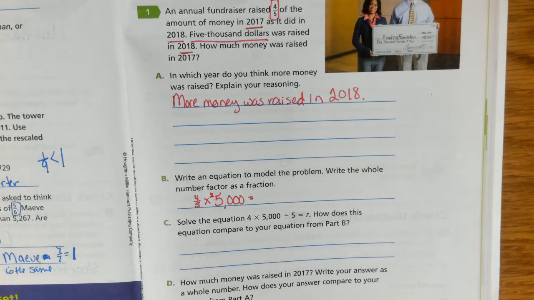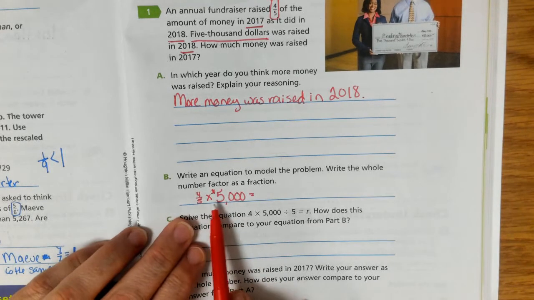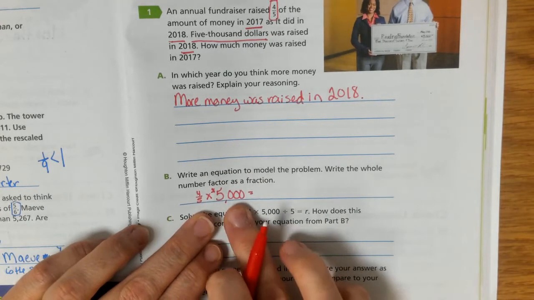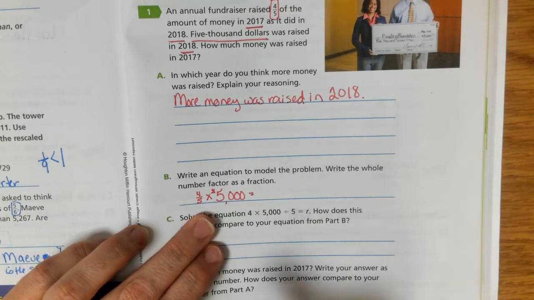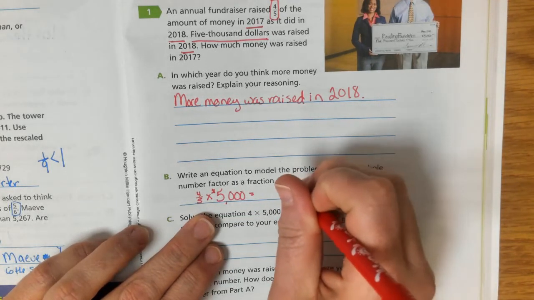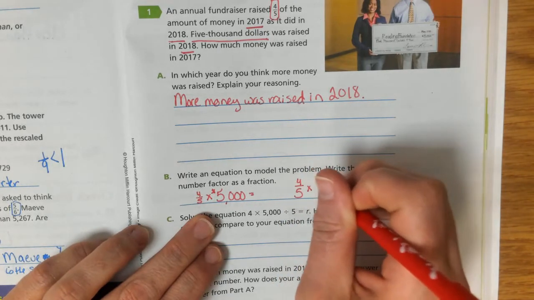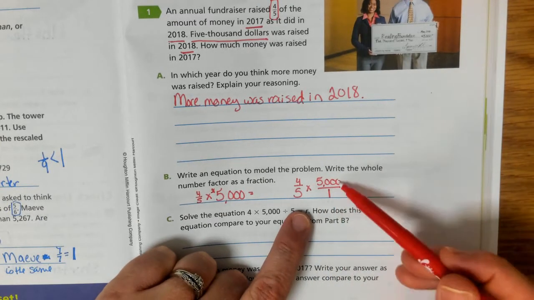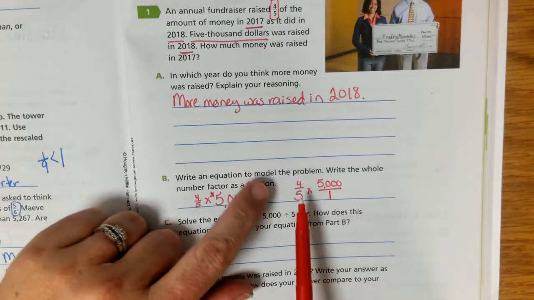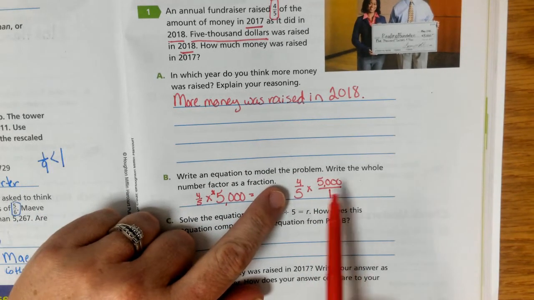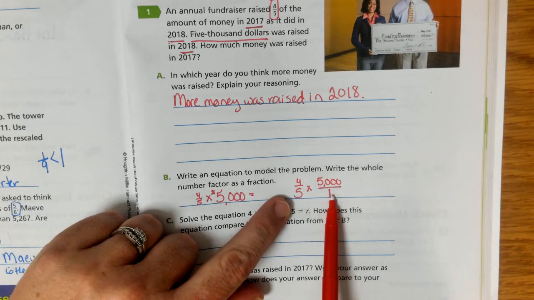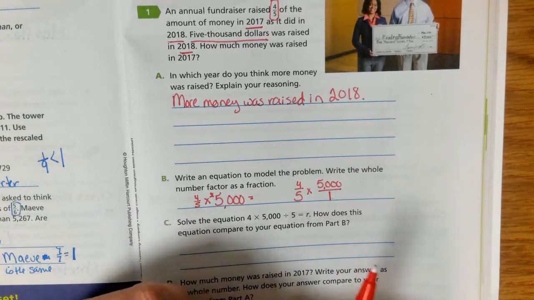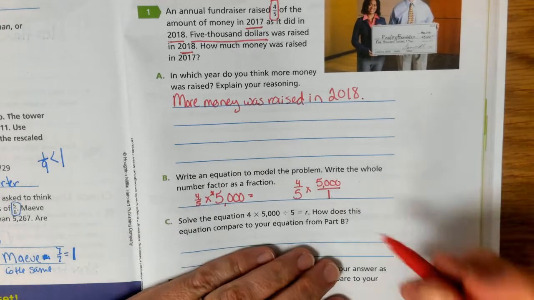Now, because we need to be able to multiply fractions with fractions, we know that to make any whole number into a fraction, you just have to put it over 1. So this would be the same as saying 4/5 times 5,000 over 1. Anytime there's a whole number, make sure that you put it over 1, because when we multiply, we multiply our numerators together, and then we multiply our denominators together. This is only in multiplication. Remember, in addition, our denominators have to be the same. But in multiplication, our denominators do not have to be the same.